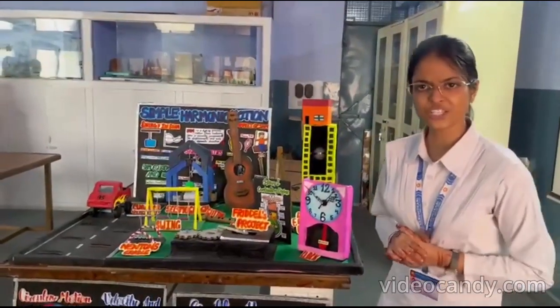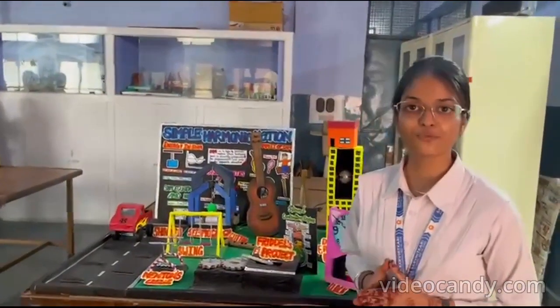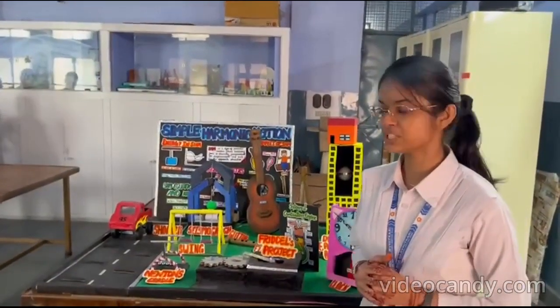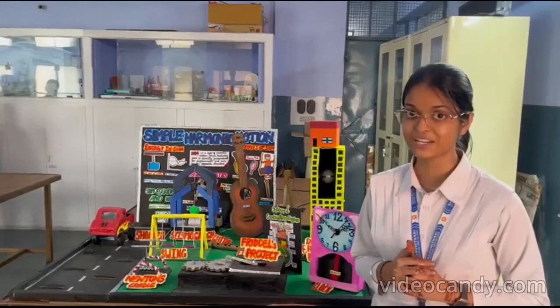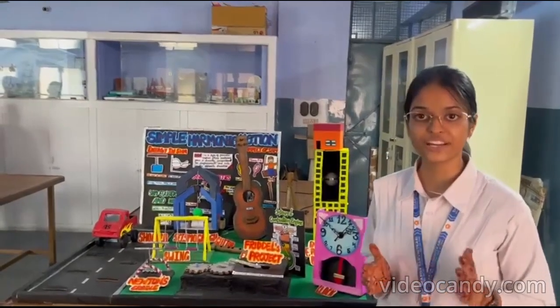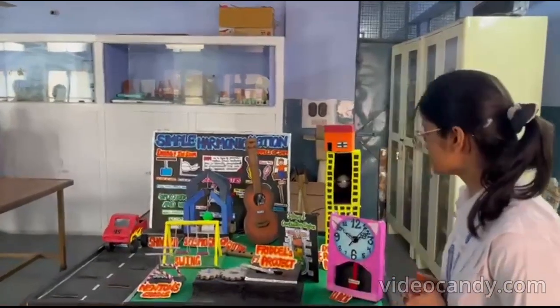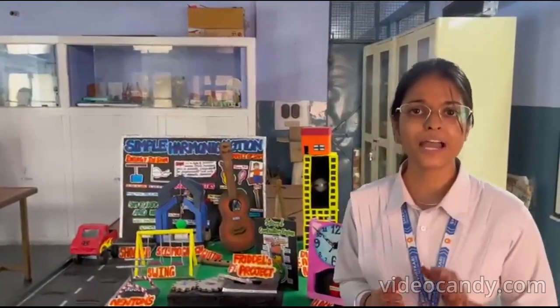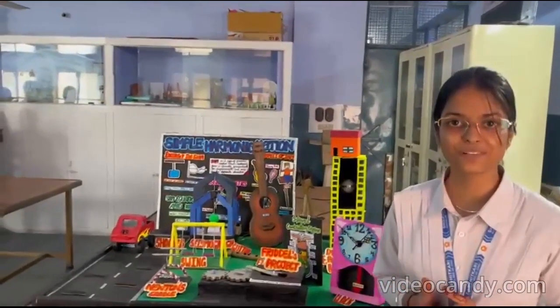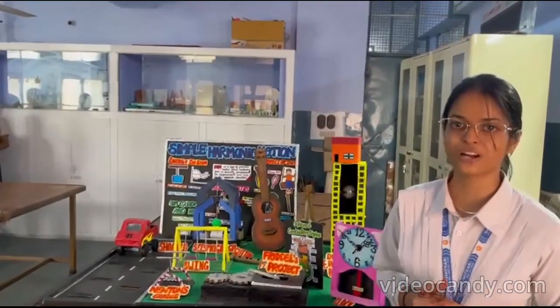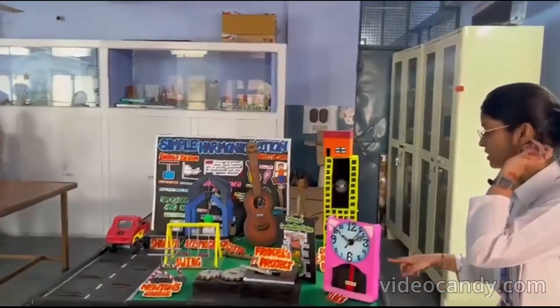Now, what is SHM? SHM is the to and fro motion of a particle about its mean position under a restoring force that is directly proportional to the displacement and is always in the opposite direction to that of the displacement. SHM is the backbone of almost everything around us, from vehicles to skyscrapers, from musical instruments to seismographs. Let us first start with the pendulum clock.